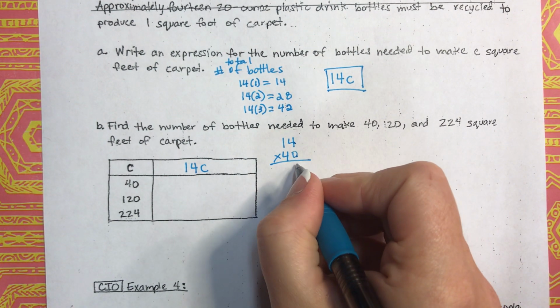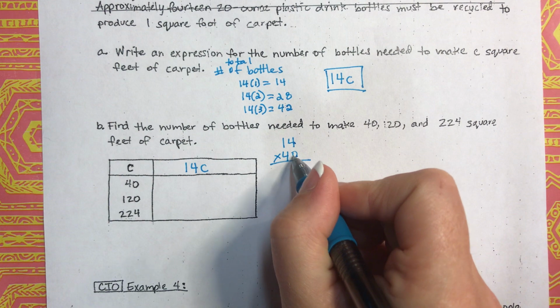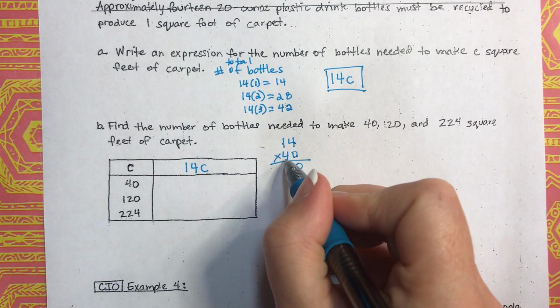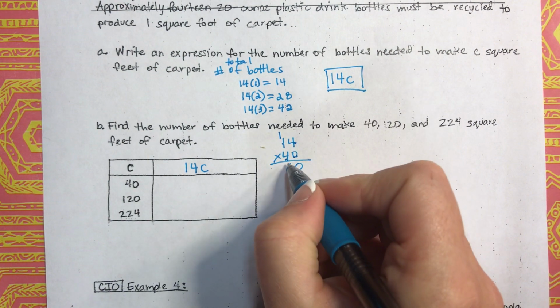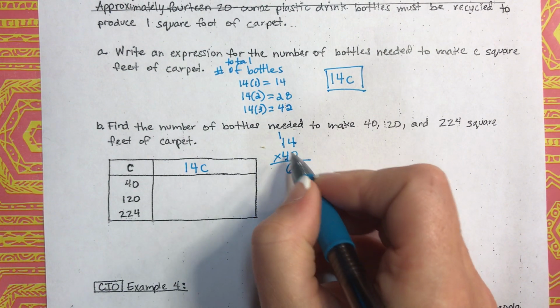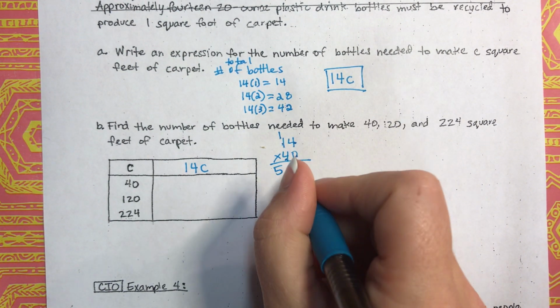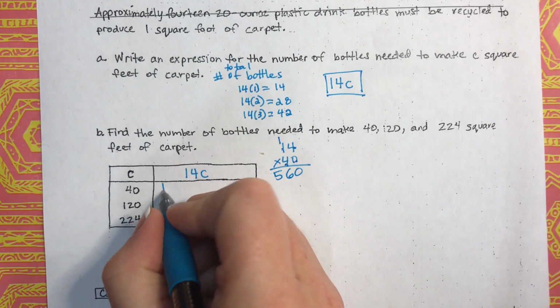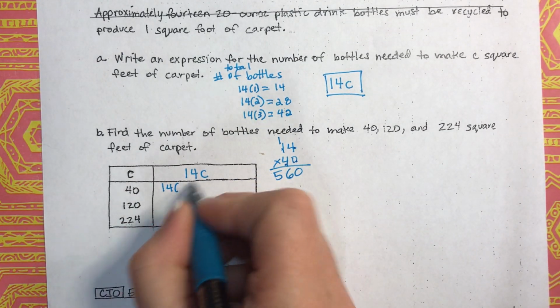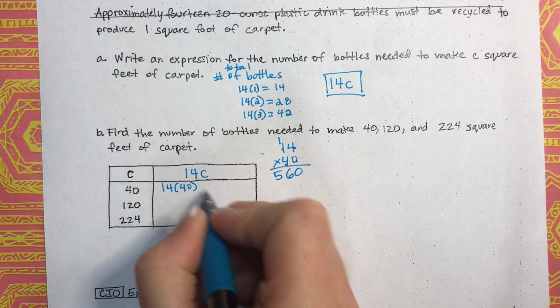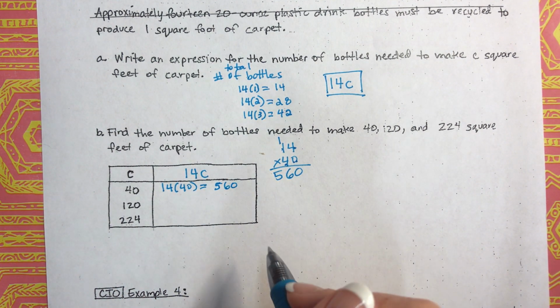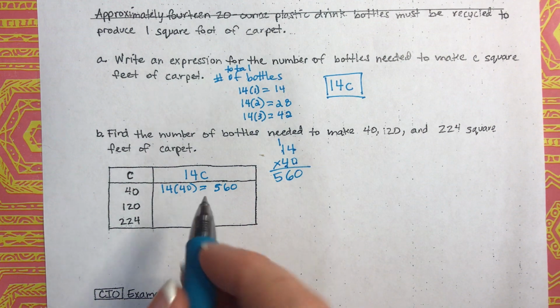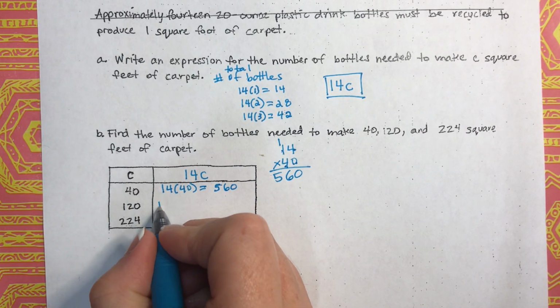0 times 4 is 0. 0 times 1 is 0. So I'm just going to skip here. 4 times 4 is 16. Carry the 1, write the 6, carry the 1. 4 times 1 is 4, plus 1 is 5. So I would put 40 in for C, which is the work I did, for a total of 560 bottles. All right, let's do the next one right here.